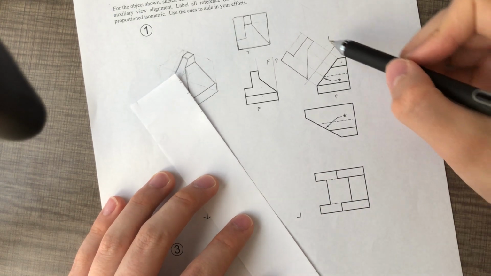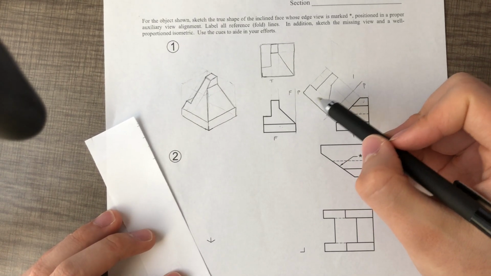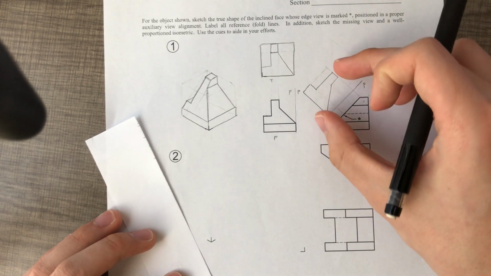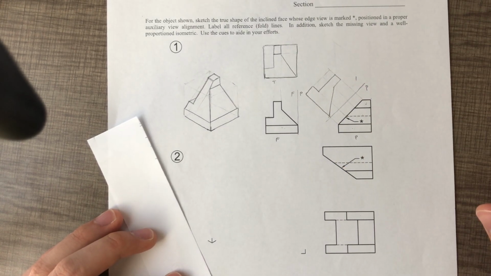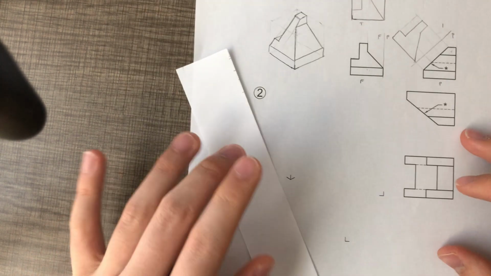Front profile, profile to first auxiliary view. So you see how this shape is basically the same as this one, but it's a little bit stretched out per the true dimensions. And the face that we drew was this one. That's the first question.